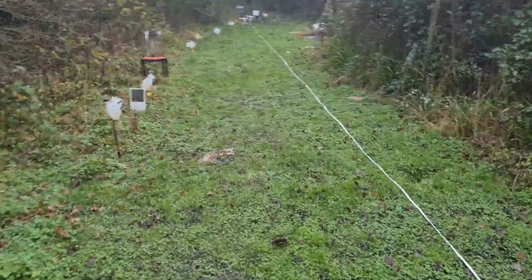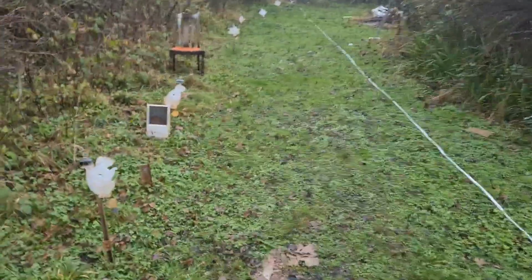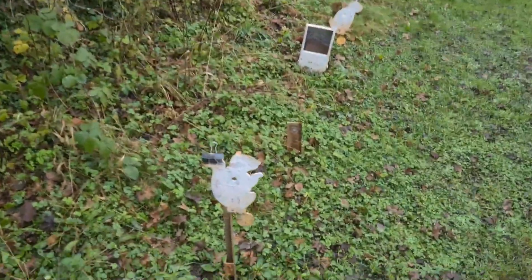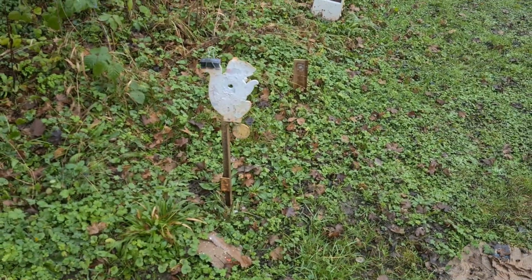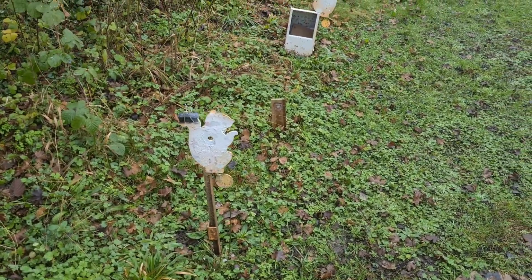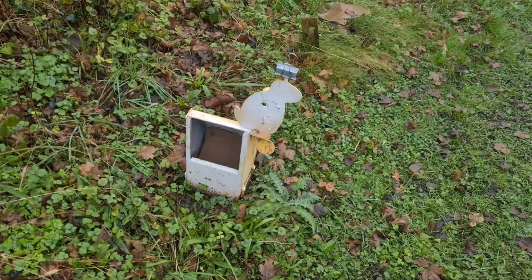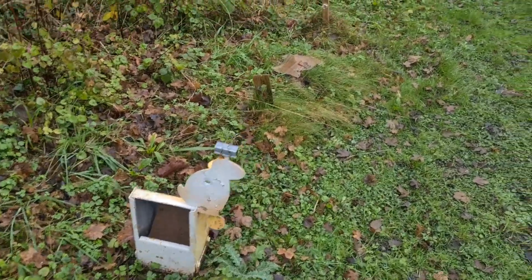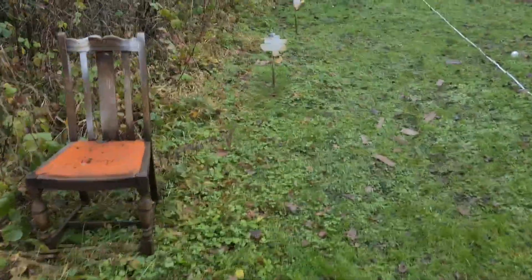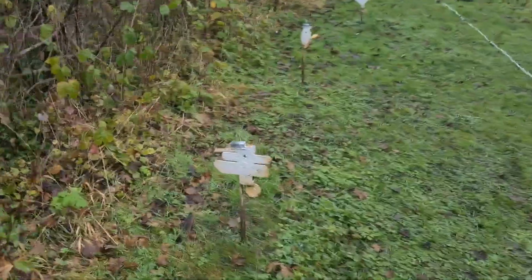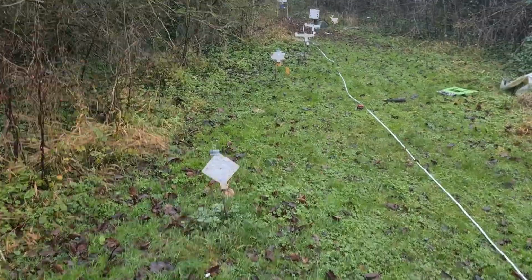Now, all of our targets come from flopover.co.uk. And I have mine set out here. Our first one is at 13 yards. We then have a marker, 14 yards. And our next one is at 15 yards. We then go onwards to 17 yards, then we've got 20 and 25.